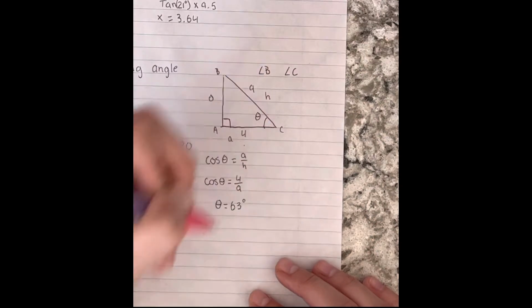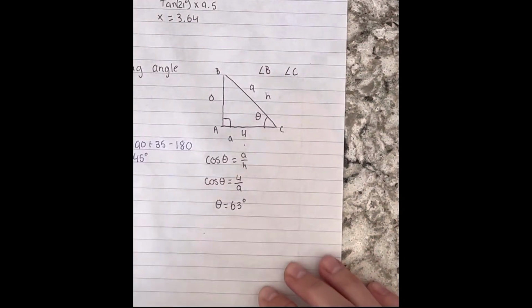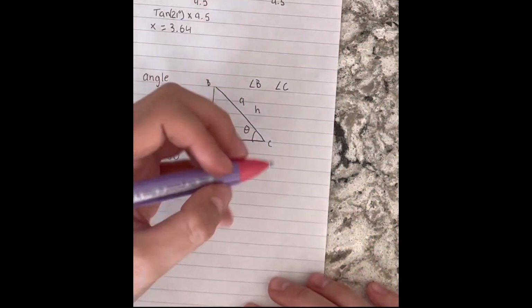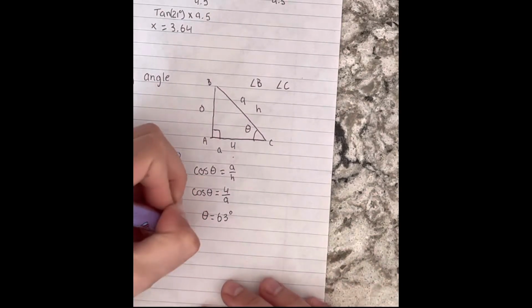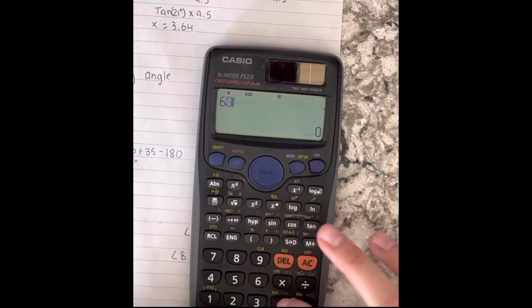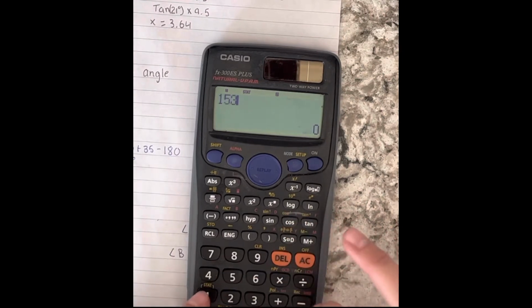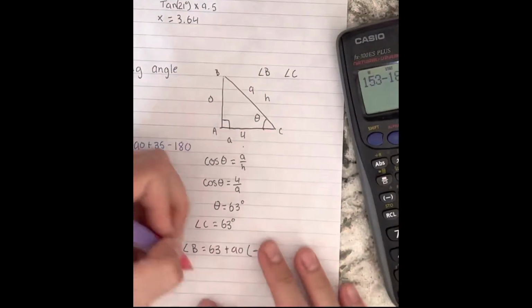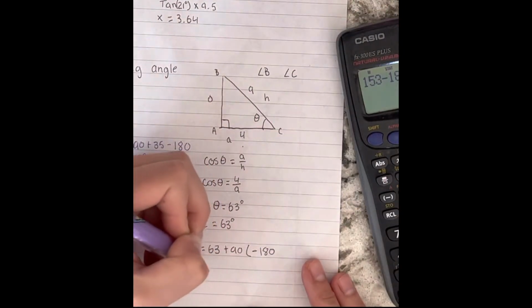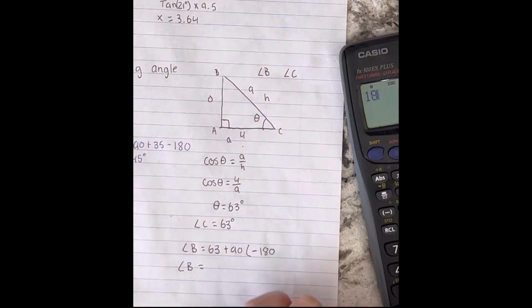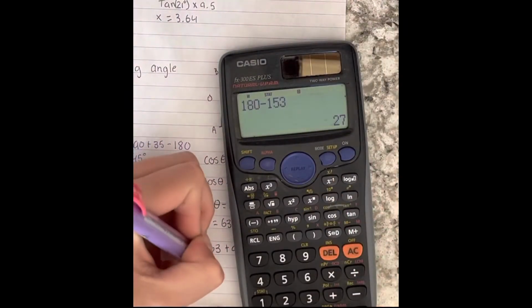And then if we isolate theta and we do the inverse of cos, 4 over 9, we get theta is 63 degrees. And now that we found the degrees of theta, we can add up 90 and 63, subtracted by 180, and get angle B.